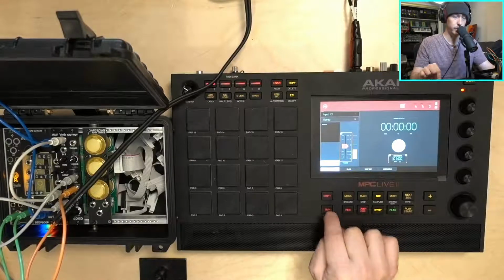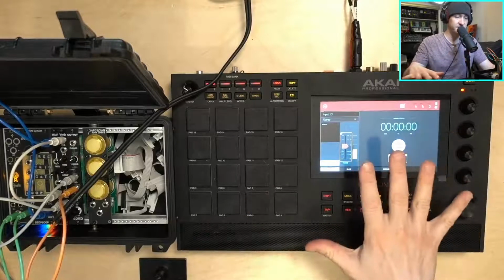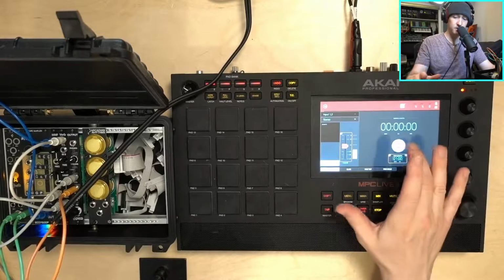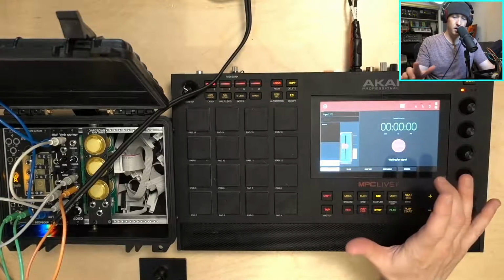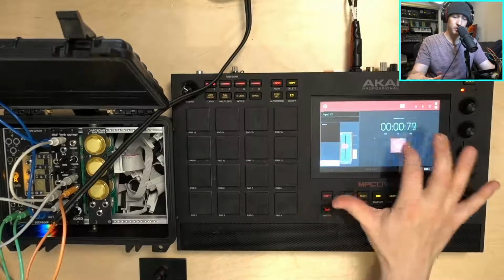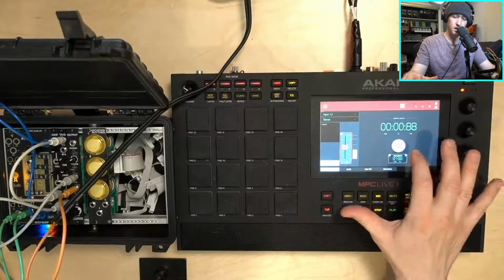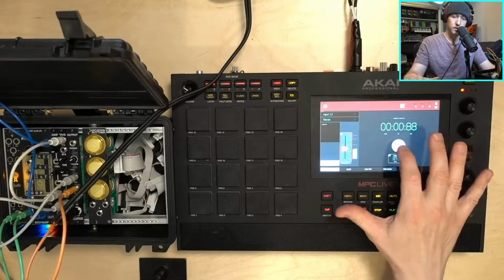So I just tap some tempo in the MPC Live here now. And so I'm just going to try to record this. This might work, might not work. Let's go ahead and just arm the recording here. Actually, I'm going to go ahead and cancel that. I'm going to drop down the threshold.